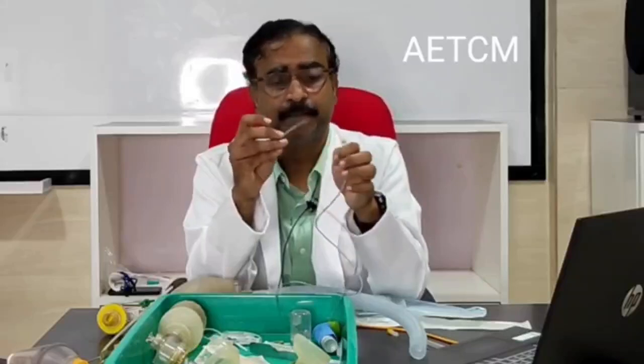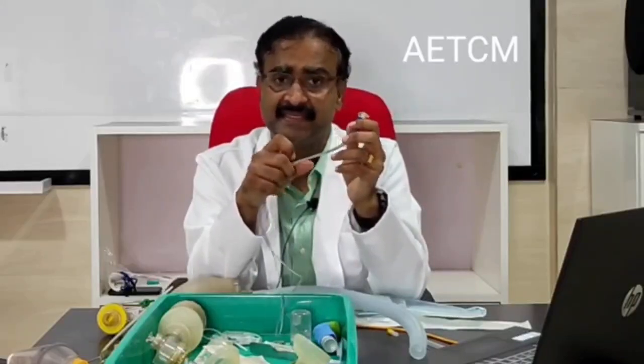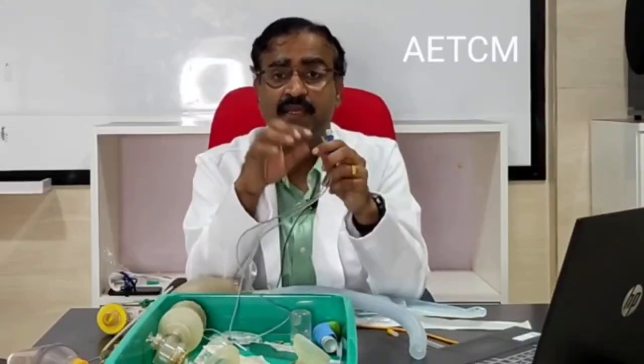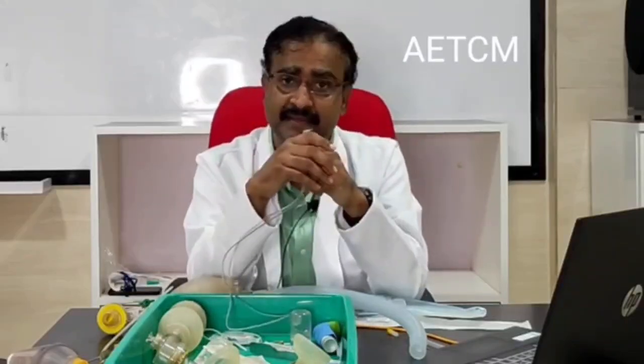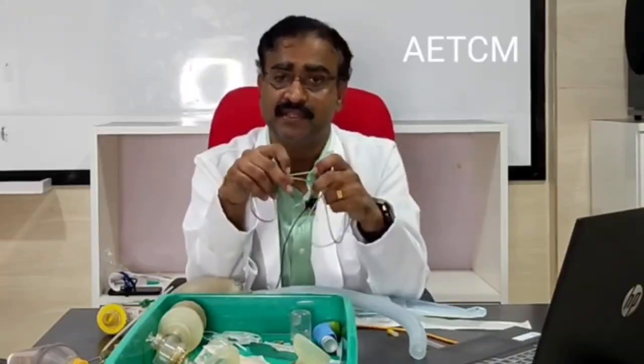You will send that for the ZN staining, that is a Ziehl-Neelsen staining, to identify tuberculosis. We do it only in the morning hours because you would like to keep the tube the prior day night and collect the samples the next day morning to send for the ZN staining. So that is a diagnostic use.